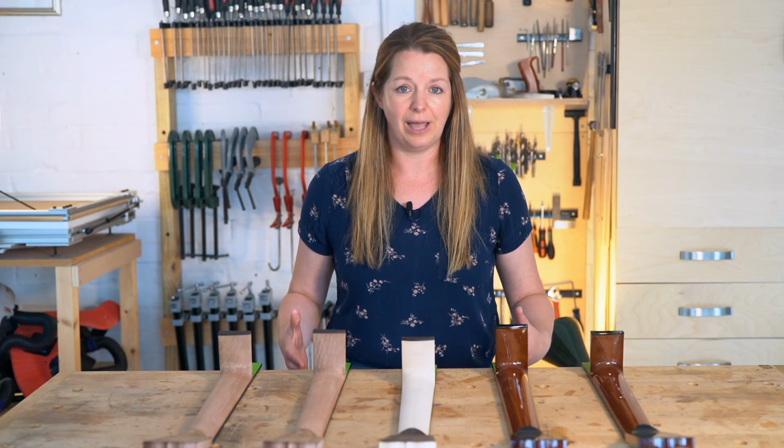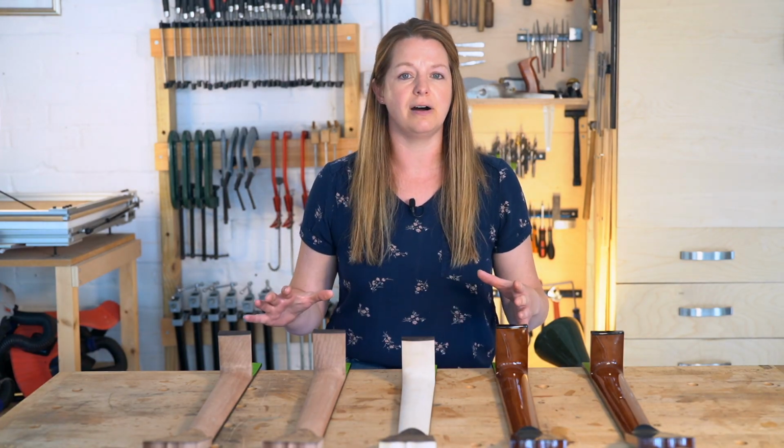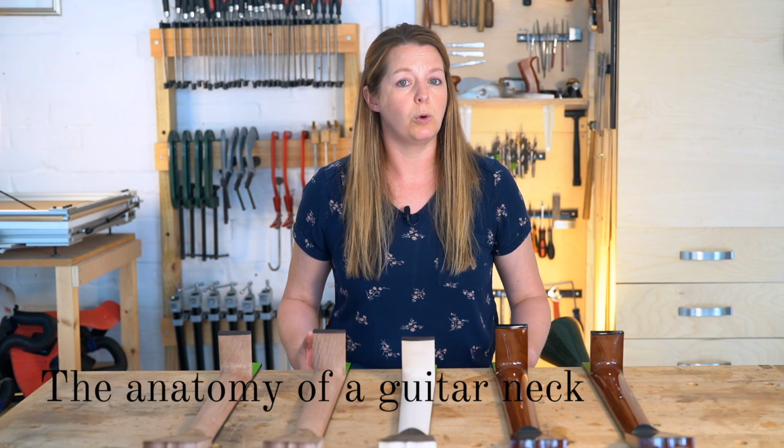On the bench here, we have a variety of necks with different nut widths and different shape profiles. Even for guitarists not looking to custom spec an instrument, it's a really good bit of knowledge to have when picking up a guitar, even off the shelf. So let's see what we're looking at here.